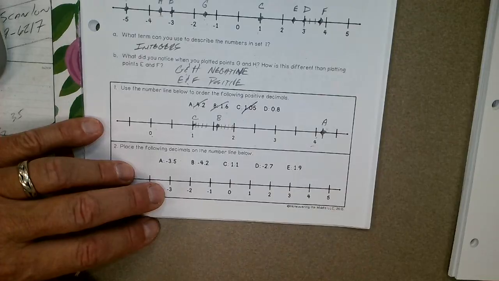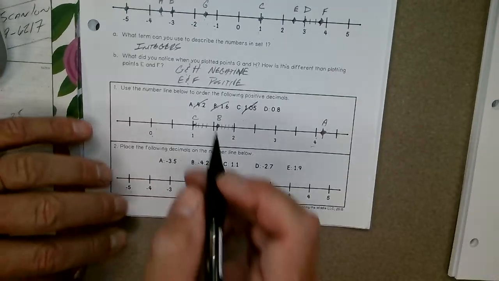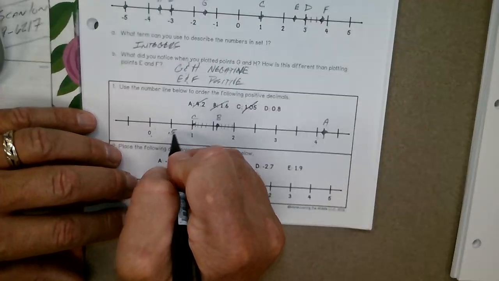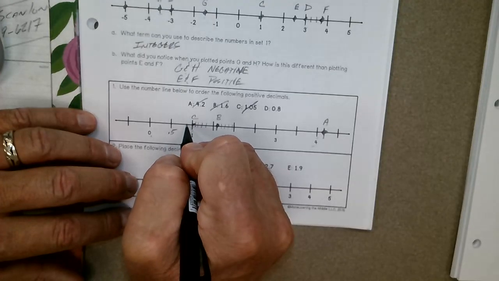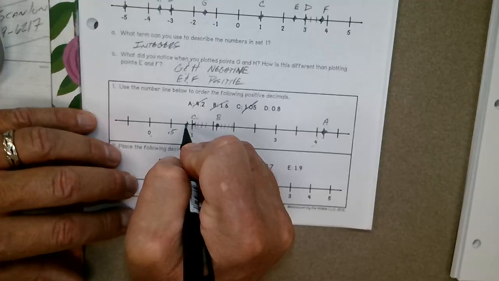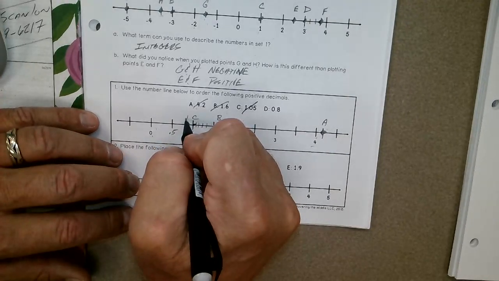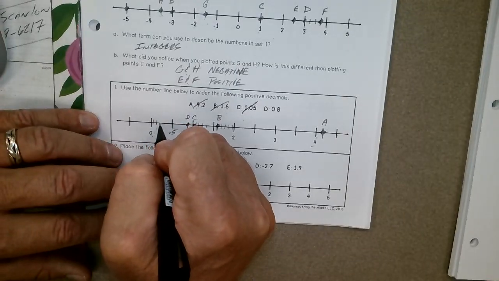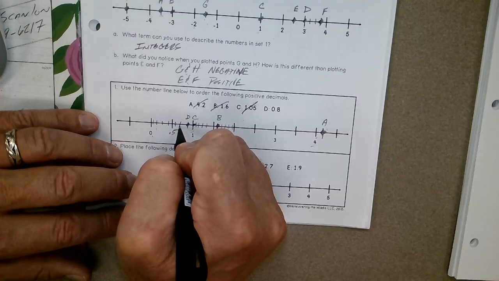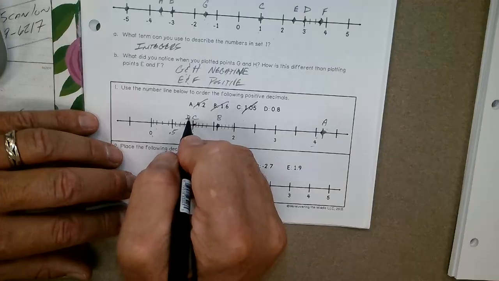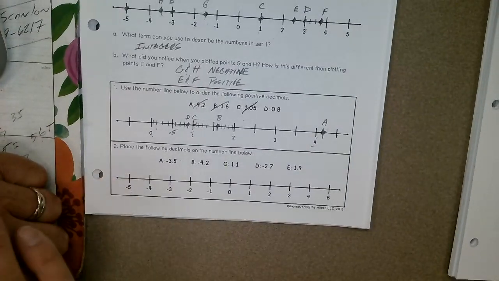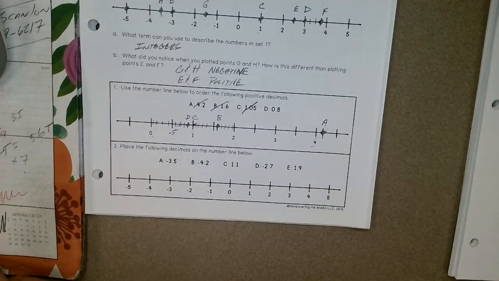Letter D is 8/10. So here's 5/10. 8/10 is going to be closer to 1. So let's put a plot there about that and put letter D. And again, if we were to split this into 10 equal pieces, that would be 0.8. Go ahead and pause the video and do number 2 on your own.